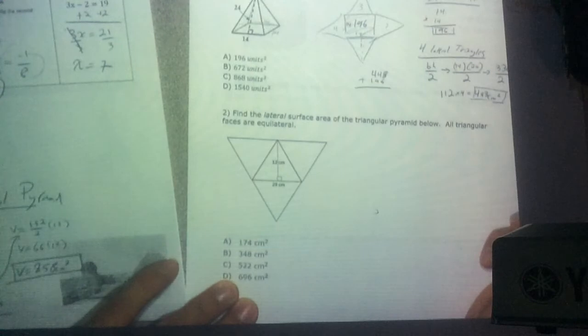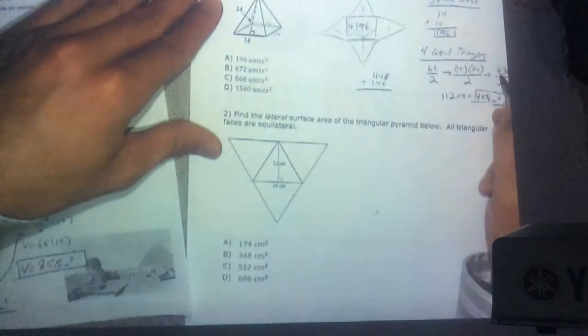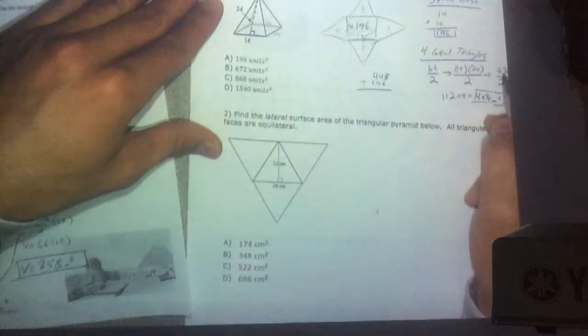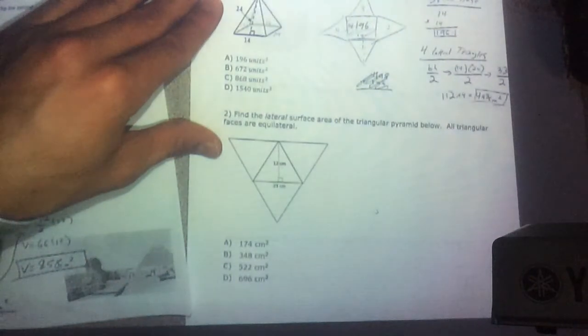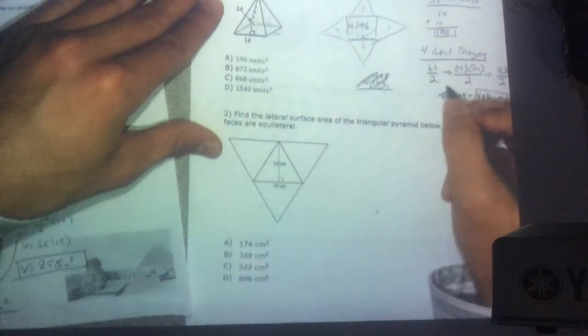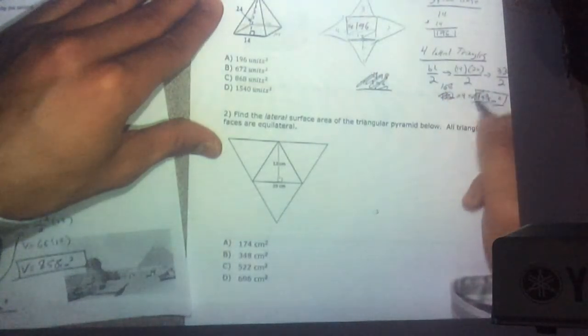I must have done something wrong. Let's see, what did I do wrong? Oh, okay, I'm sorry, I did this wrong here. 336 divided by 2 is not 112. 336 divided by 2 is going to be, sorry, my mistake, 168.